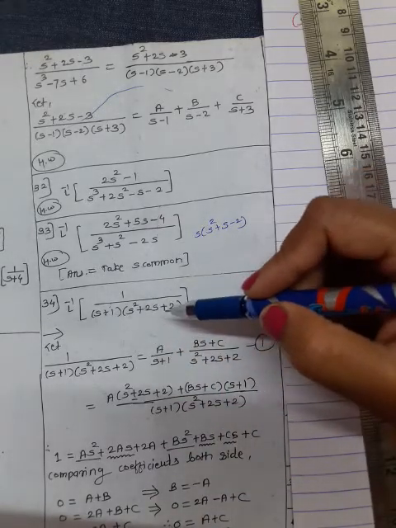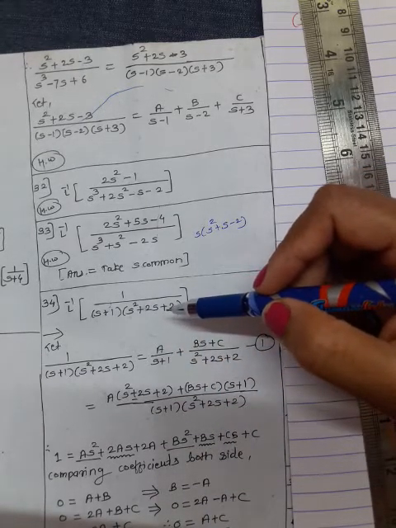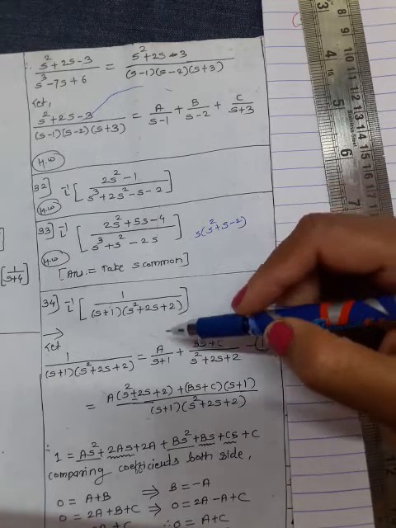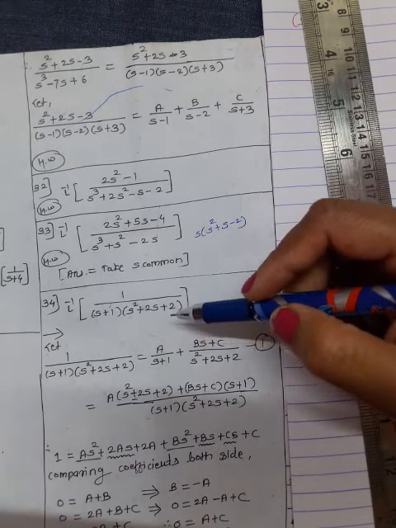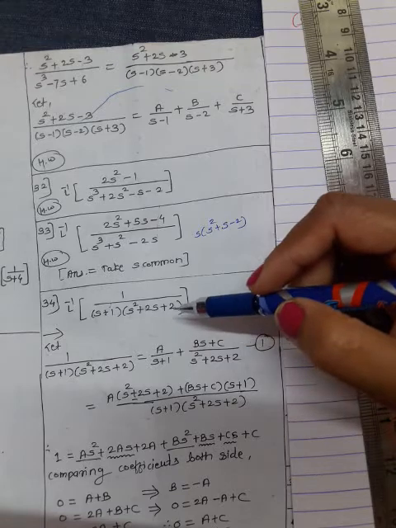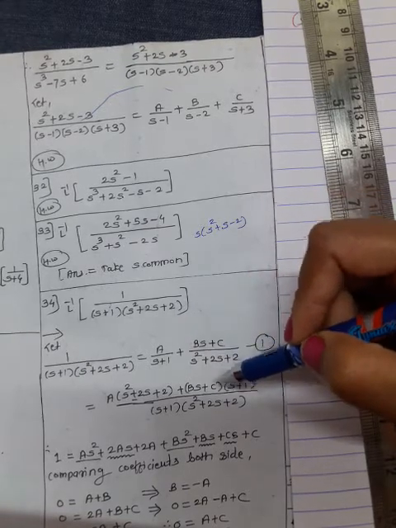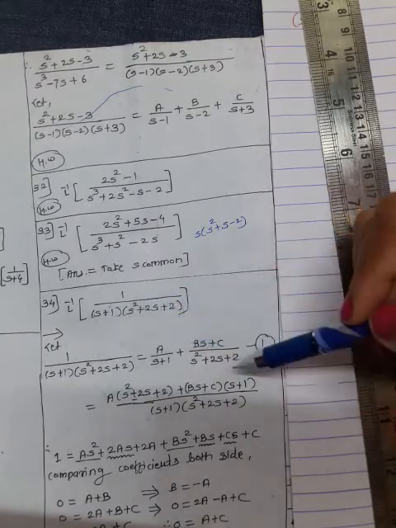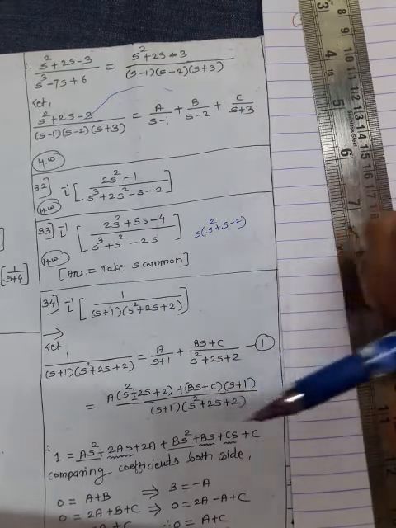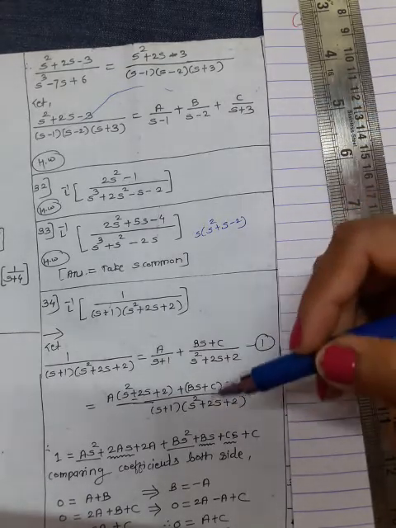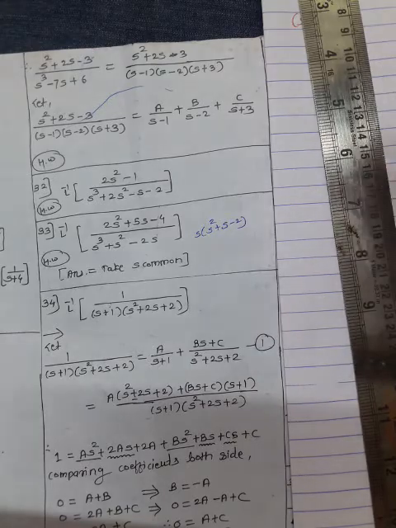But if it is quadratic there, then you have to use the other method to calculate the values of the constants. In this case also you can put the value s equal to -1 and calculate one factor, but I'm telling you the other way also.